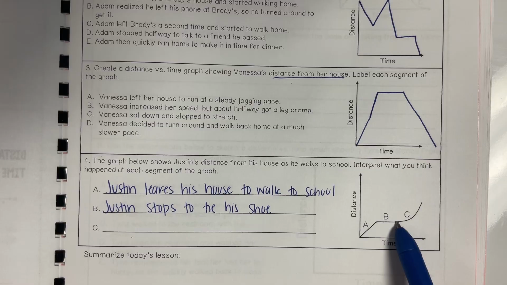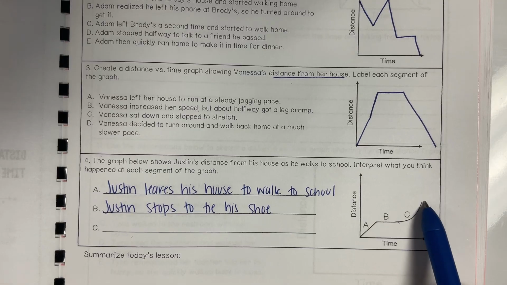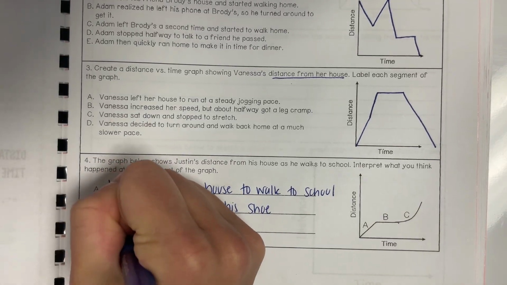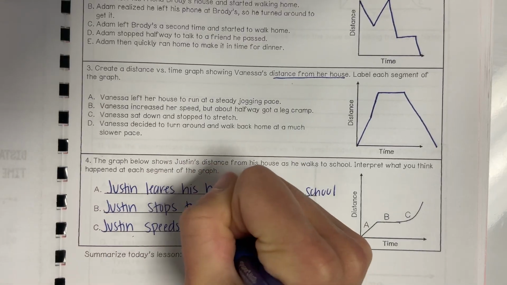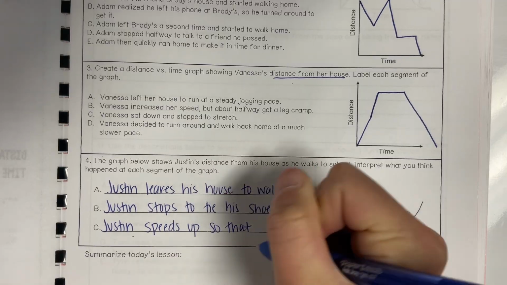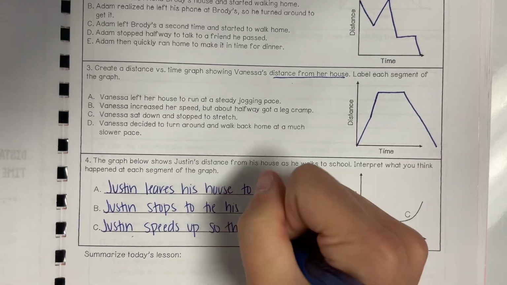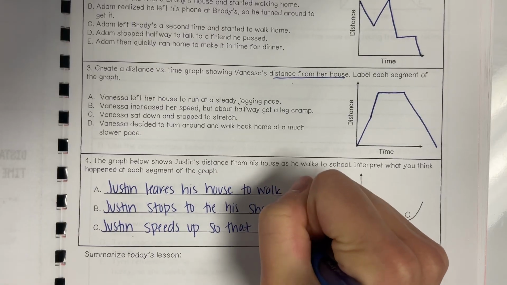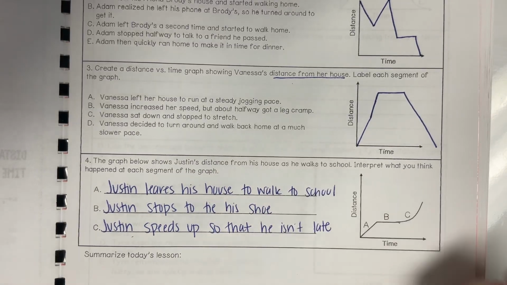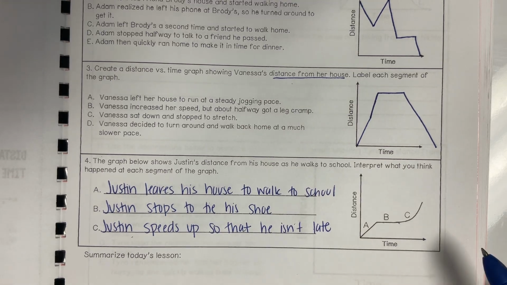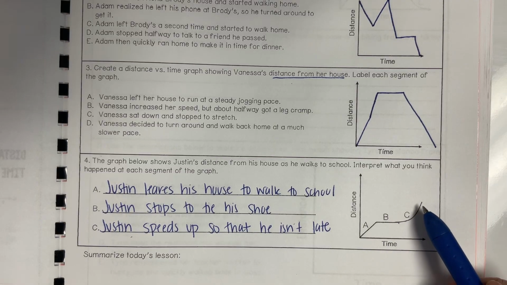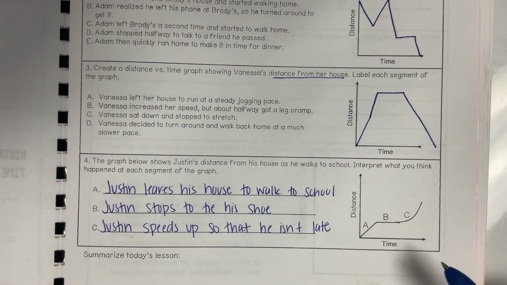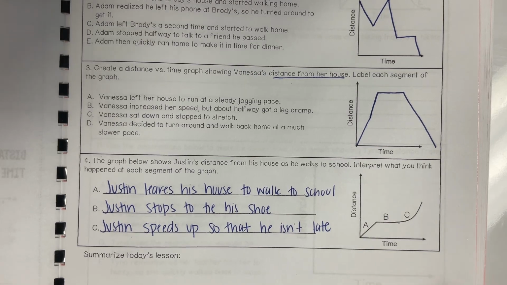And then in letter C, we want to notice that he starts off slow, but then he speeds up as he gets to school. So we're going to reference that Justin speeds up. And we're going to give a reason as to why he's speeding up. He's speeding up so that, I'm going to say, he isn't late. But any reason will work. He could be speeding up to cross the street before the light changes. He could be speeding up to try and chase down a friend so they can walk together. Any reason at all as to why he may start going faster.